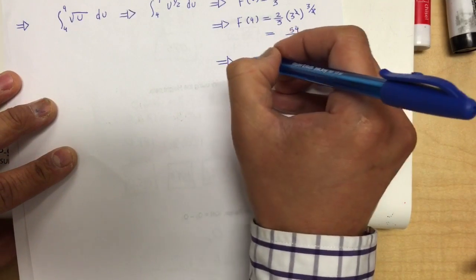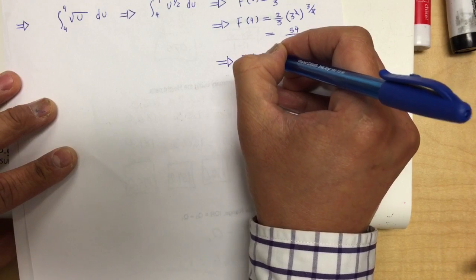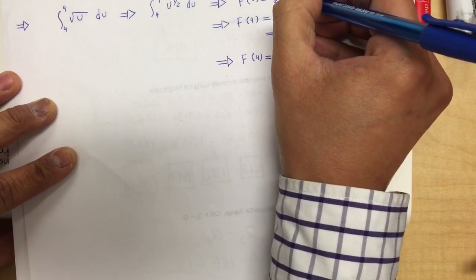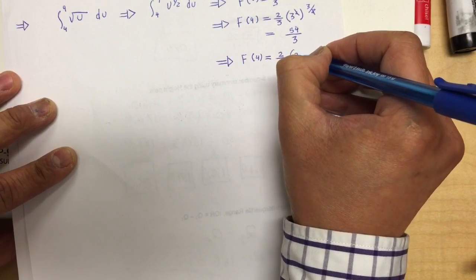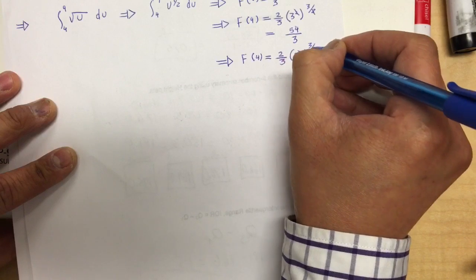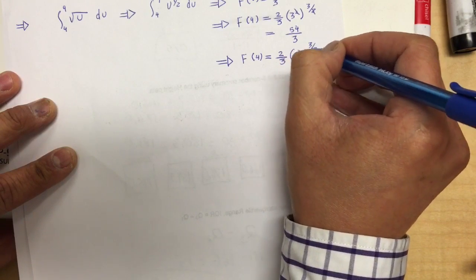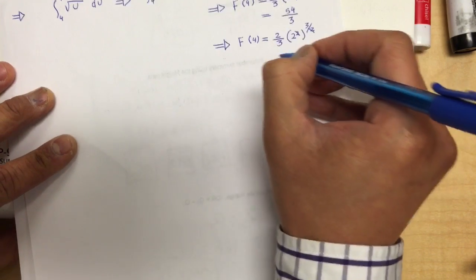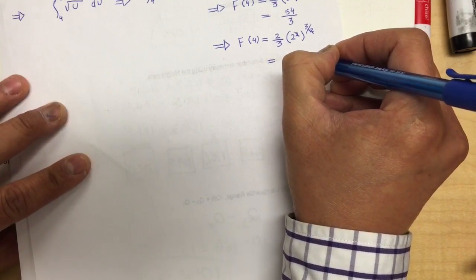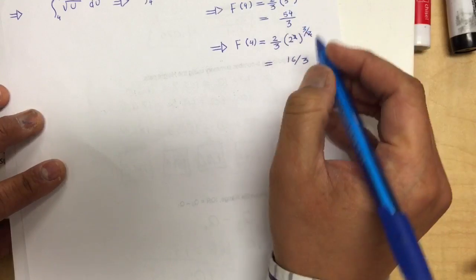We also evaluate the function at 4. So plug 4 in here. Now I'm going to think of 4 as 2 squared, so those cancel out. I have 2 cubed, which is 8. 8 times 2 is 16. So therefore I got 16 over 3.